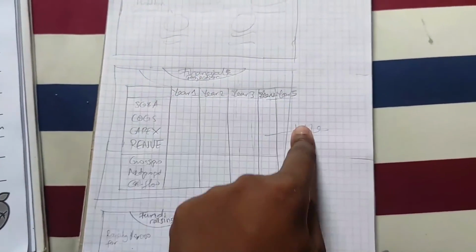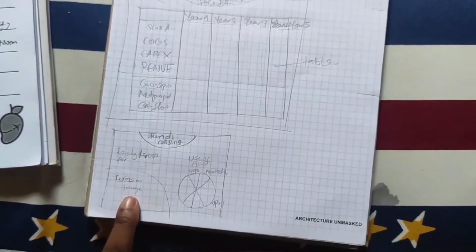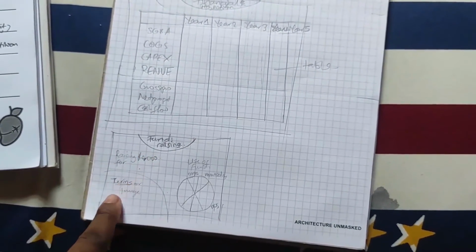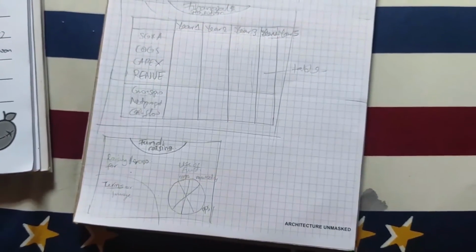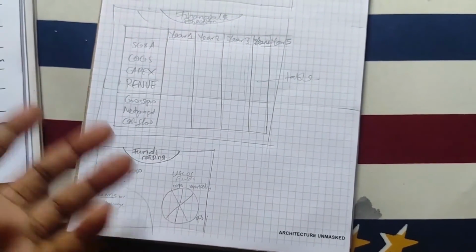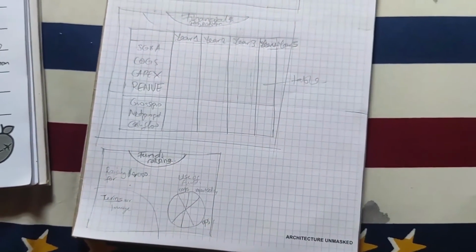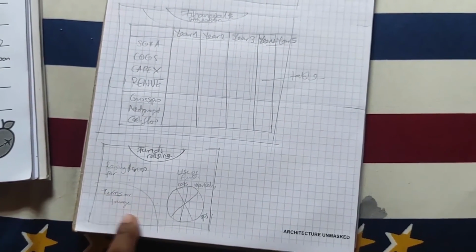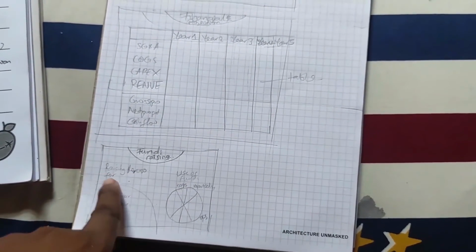So from year 1 to year 5, and then here, terms. I'm not sure of these terms. If we're putting equity, we definitely put the terms. I don't know if we're the ones that are supposed to propose the terms of the fundraising, or it's the investor. I don't know who, but if it is terms, then terms will be written here in a list, and if it is not terms, I'll just replace it with an image.